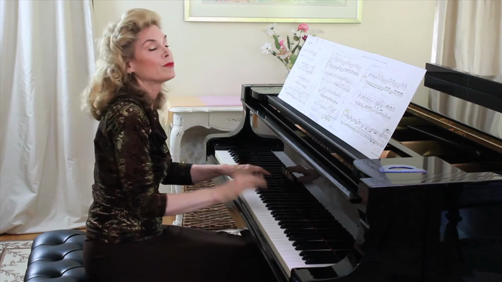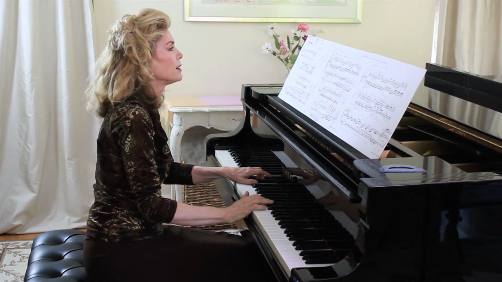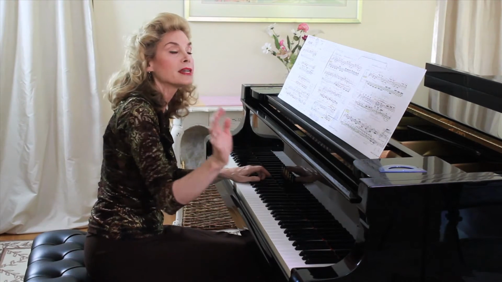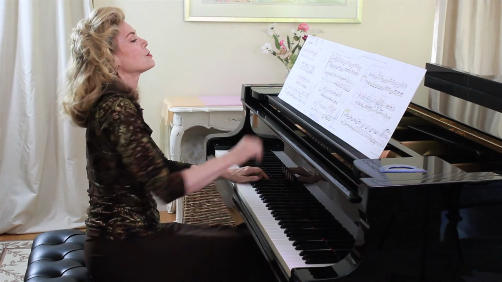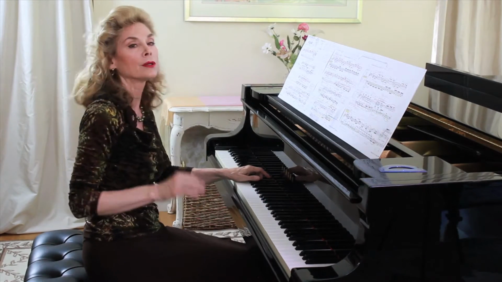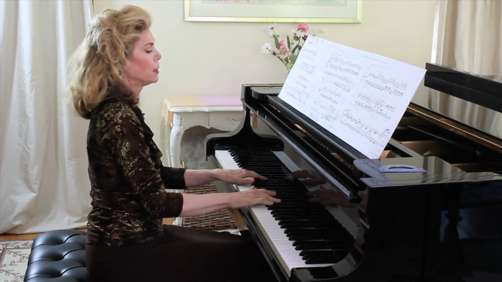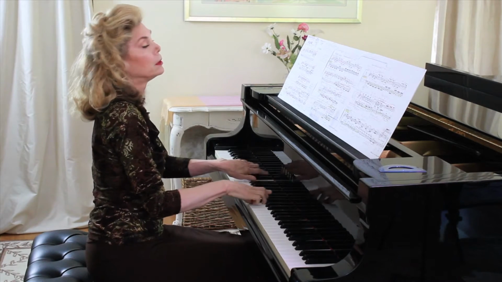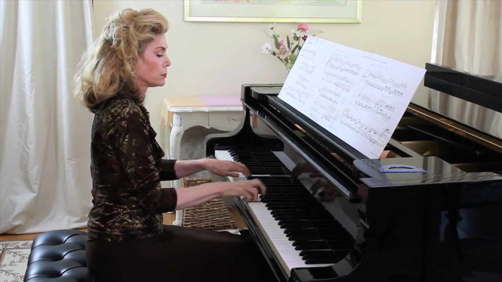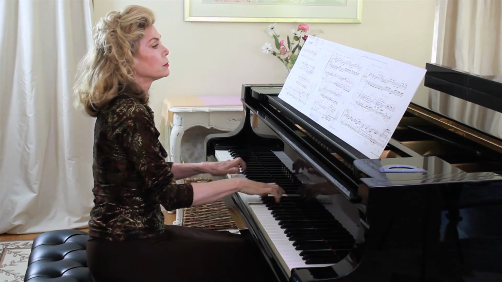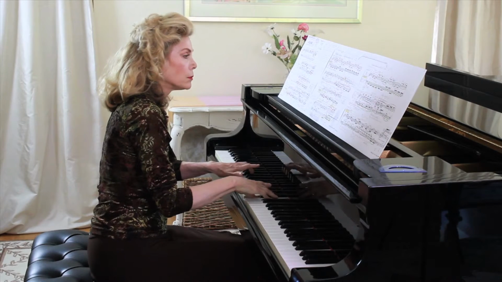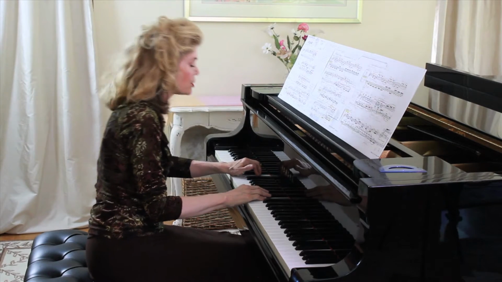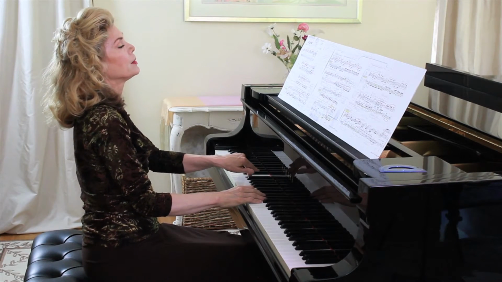It's actually very briefly in C-sharp major. We're not going to stay there at all. Let me just play this starting at the top of 2 in another sequence, so it's going to be moving. C-sharp is going to stay in the bass.